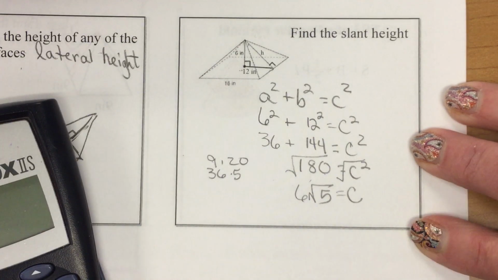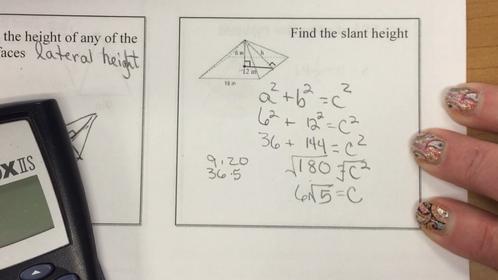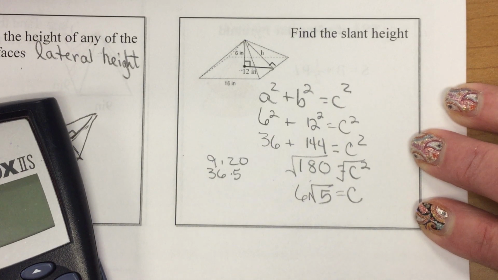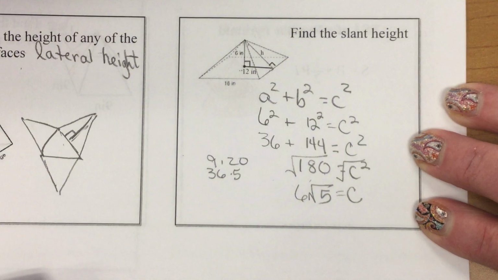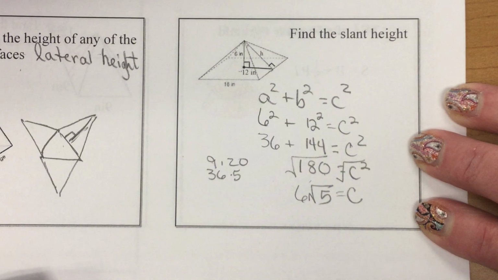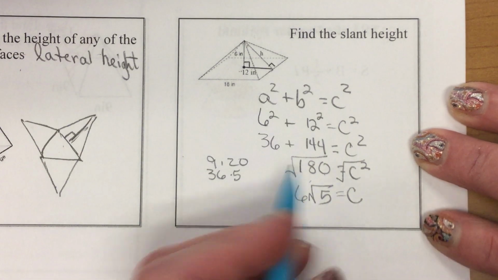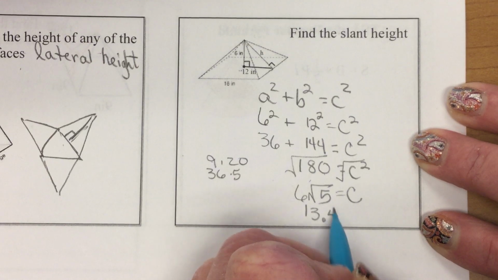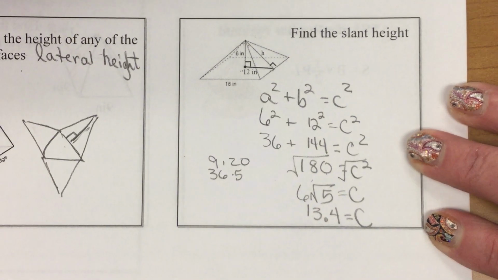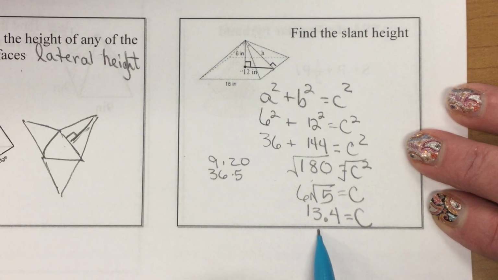Now, if we want to be fancy, that's our radical answer, or I can square root 180 and get an estimated answer of 13.4. And if I'm going to do arithmetic to find my actual surface area, I probably need the decimal to do that.